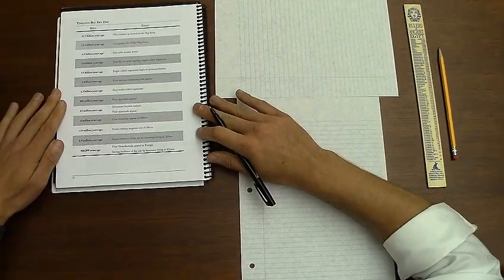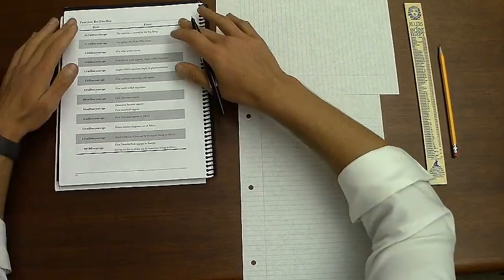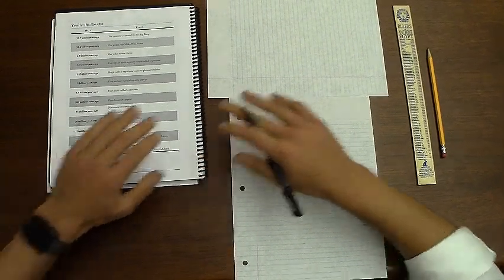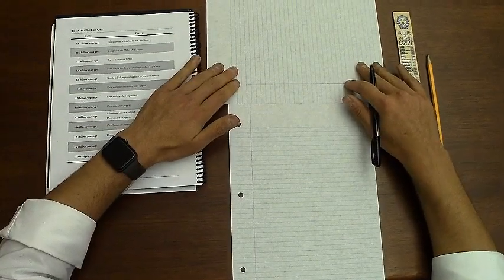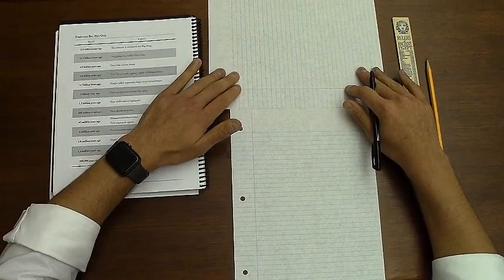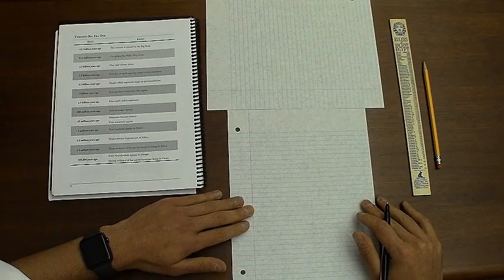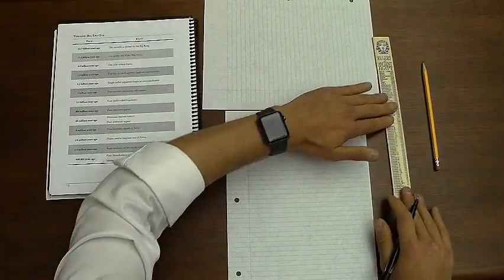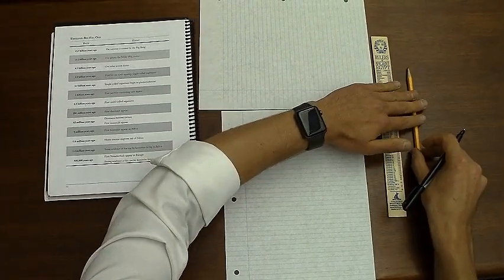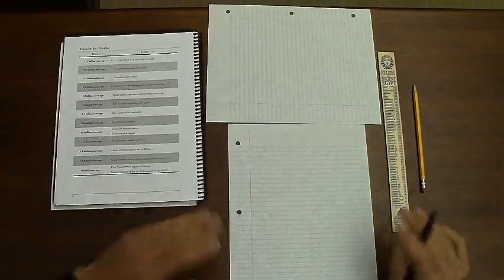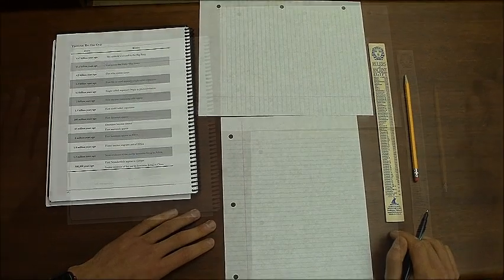At the beginning of each unit in your textbook, you will find a list of dates to be used in your timeline. You will also need one piece of paper for your rough draft of your timeline, one piece of paper for math and spare notes, a ruler, and a pencil. I will be using this marker so that you can see very clearly what I will be writing.